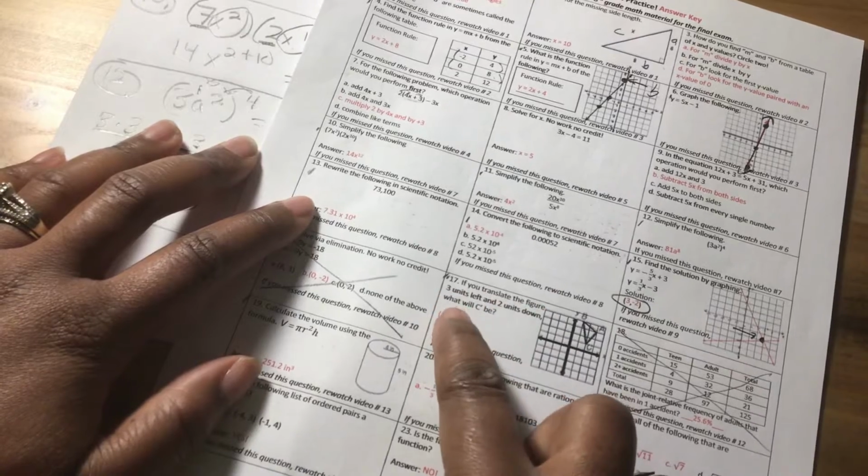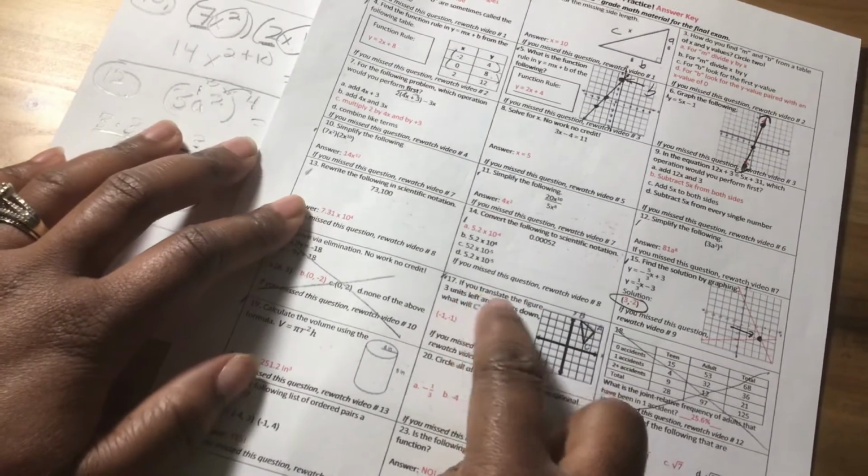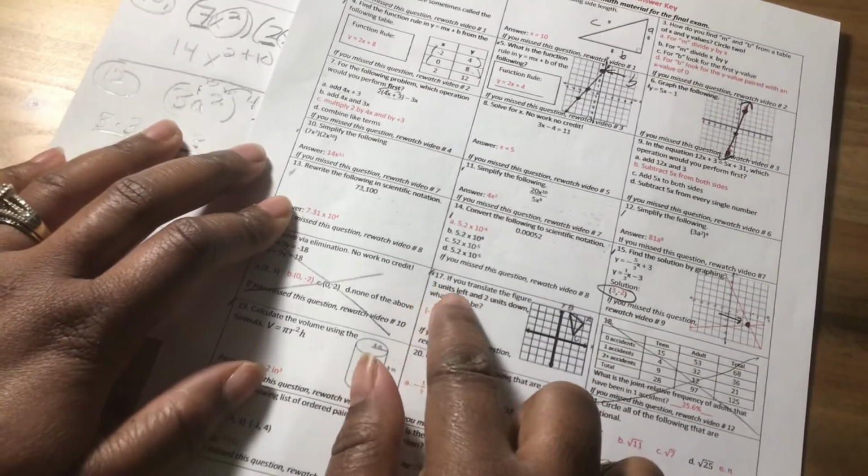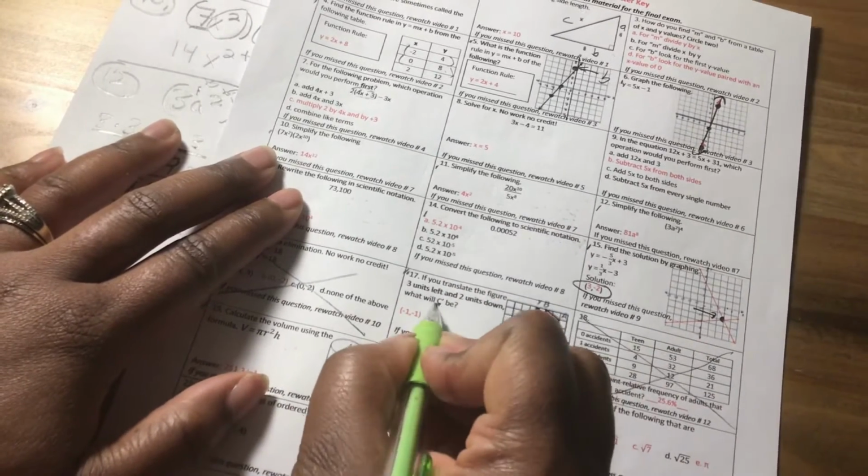Number 17 here, it says translate. So that means you slide. To translate means to slide. You're going to slide 3 units to the left and 2 units down. So the only one that you want to slide, though, is the C, to see what the C is. You slide all of them, but they only want the answer for C.